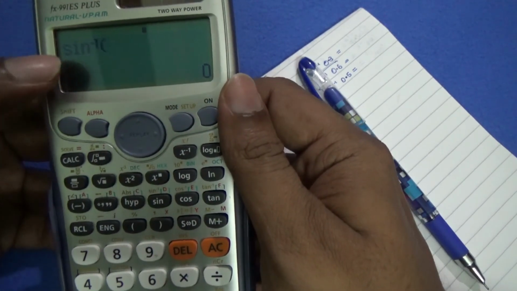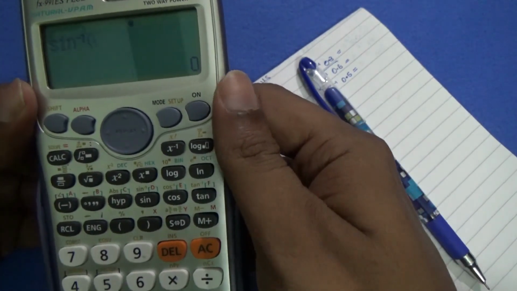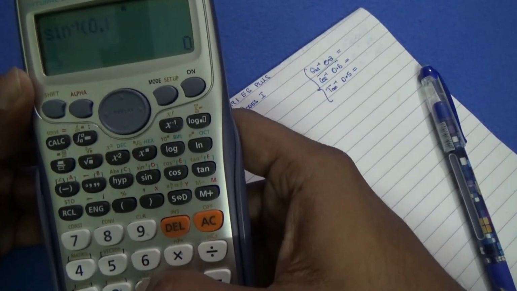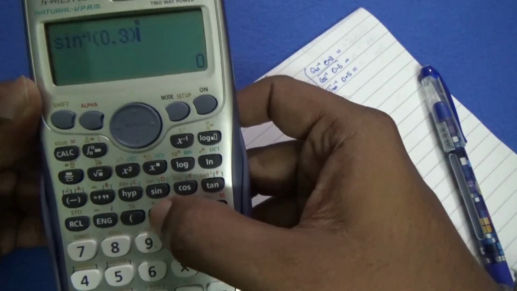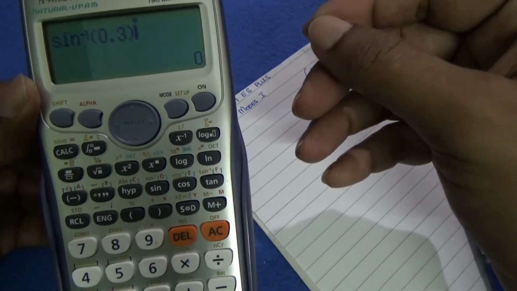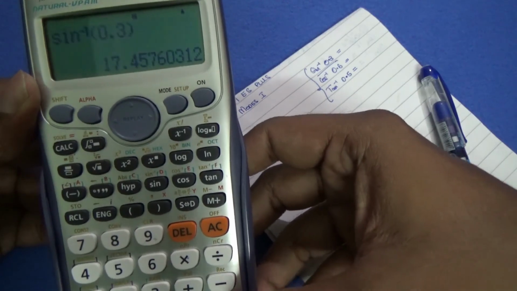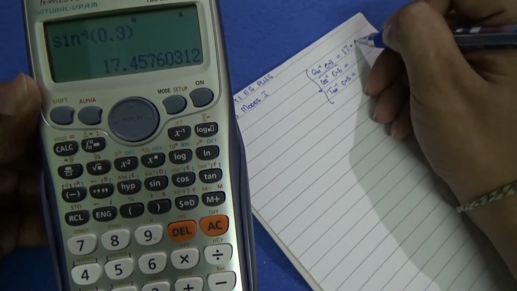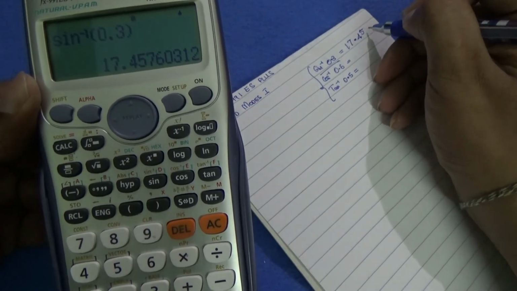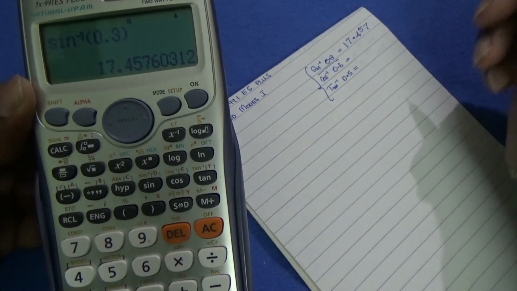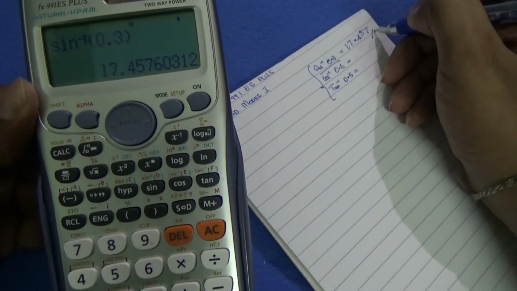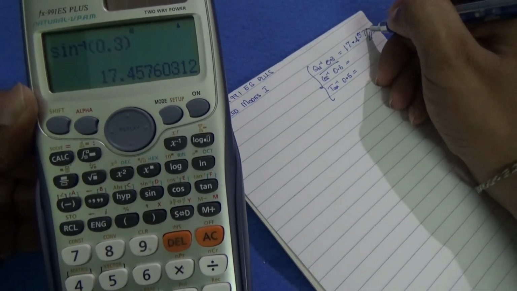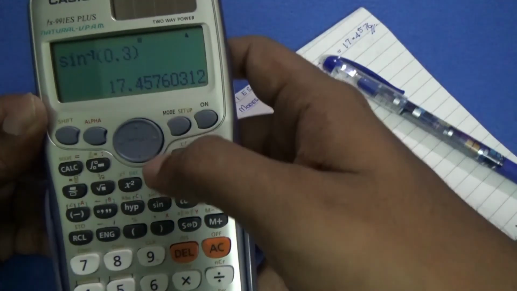So sine inverse comes on my display. Since I want to know sine inverse of 0.3, I say 0.3, close the bracket. Always close your brackets to be on a safer side and press equal to. So I get the value as 17.457476. So this is basically my value.